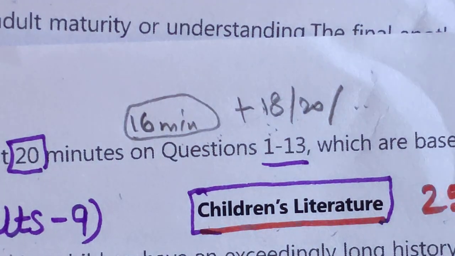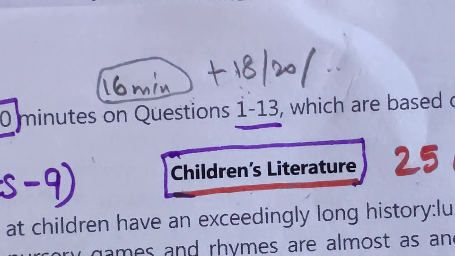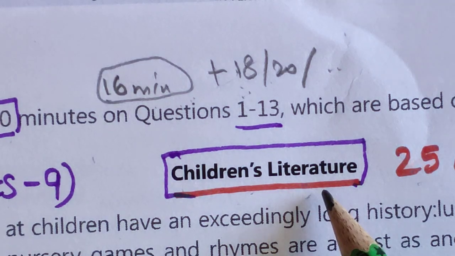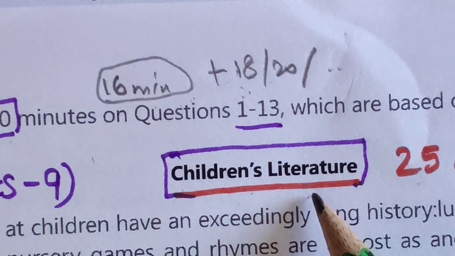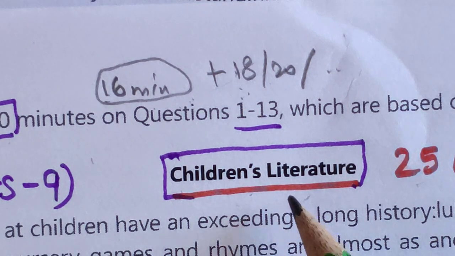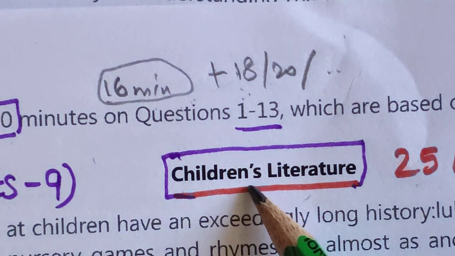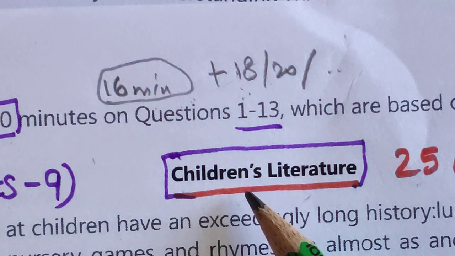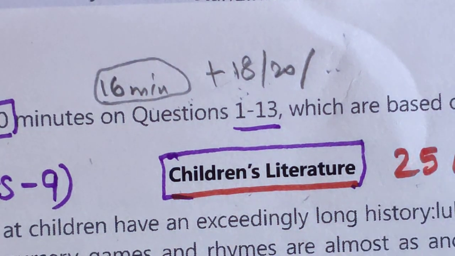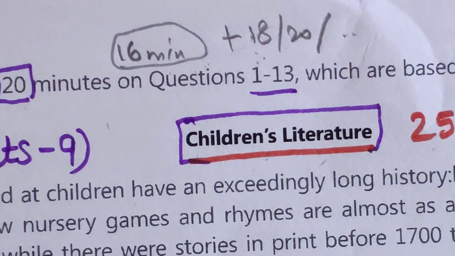So let's start this children's literature. I have just noticed it from a website, and my students have already told me, but questions may differ. I am not saying that the same questions were there, because from only the reading name we can come to know that this was part of that day's exam. Okay, so let's practice this reading passage.